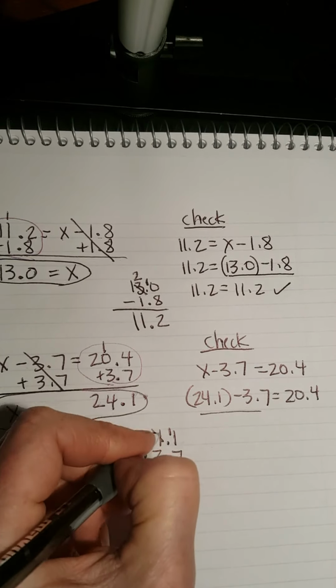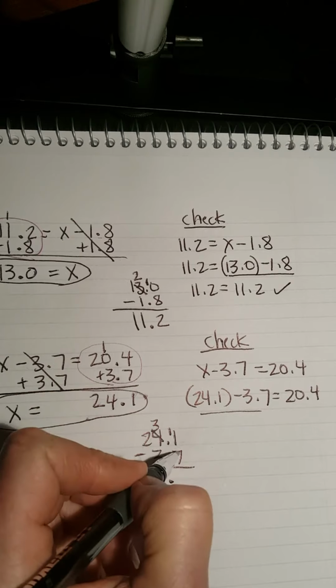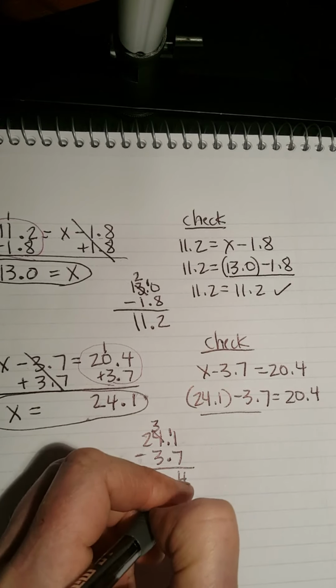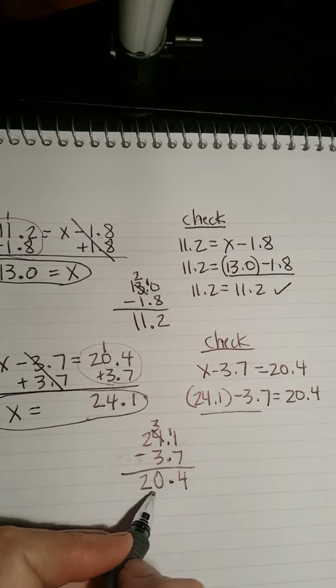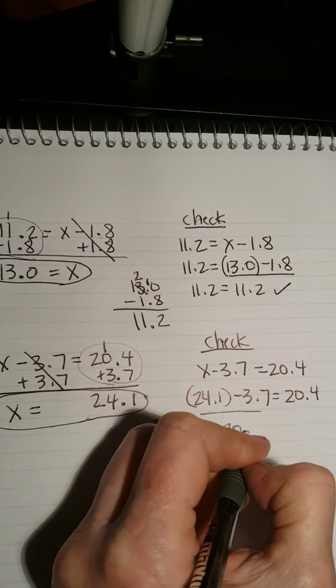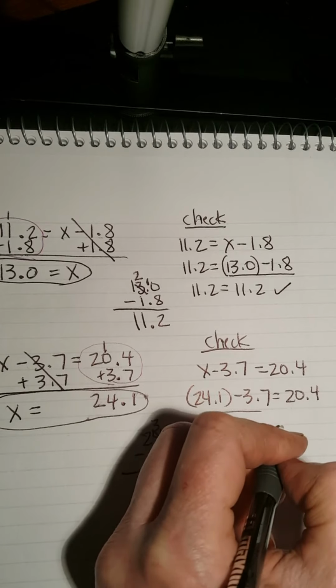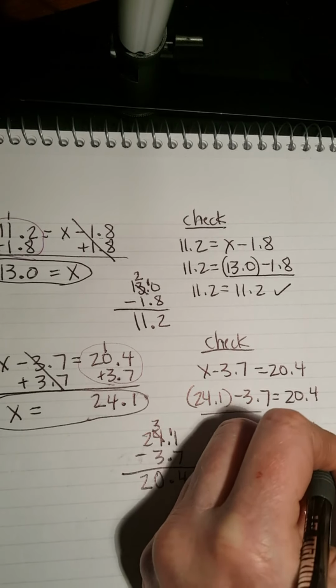That becomes 11. This 4 becomes a 3. 7 from 11 is 4. 3 minus 3 is 0. And then you bring down the 2. So I have 20.4 for this equation. And that's what I need it to be. So that checks.